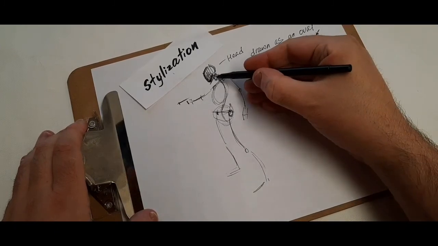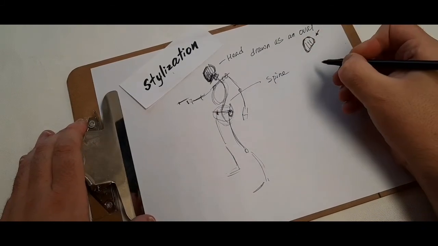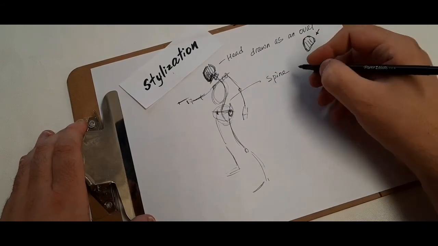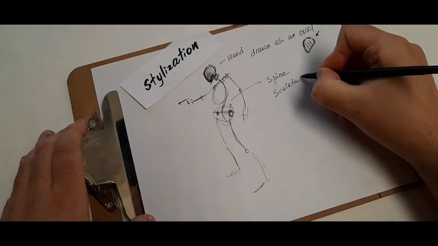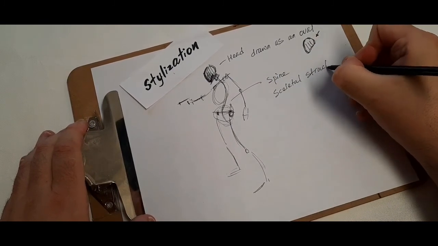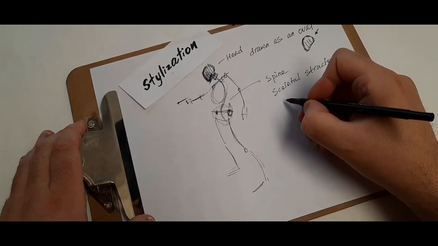I am learning about basic drawing and basic understanding of the figure. So I will adopt a stylization method, a way to simplify the head as an oval.